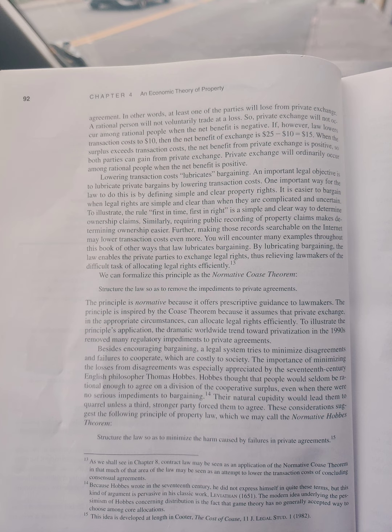impediments to private agreements. Besides encouraging bargaining, the legal system tries to minimize disagreements and failures to cooperate, which are costly to society. The importance of minimizing the losses from disagreements was especially appreciated by the 17th century English philosopher Thomas Hobbes. Hobbes thought people would seldom be rational enough to agree on division of the cooperative surplus, even when there were no serious impediments to bargaining.